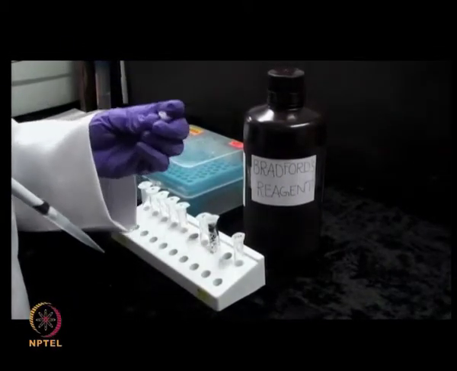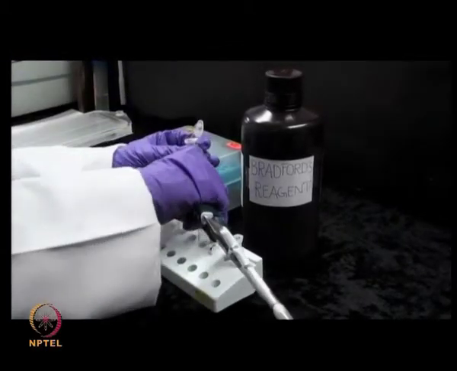Then add the Bradford color reagent to each tube and mix well.